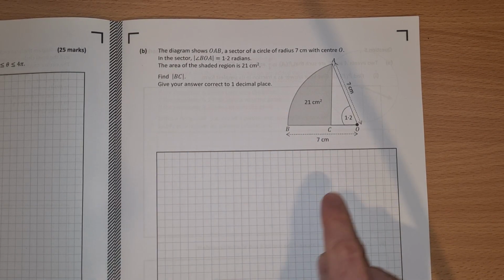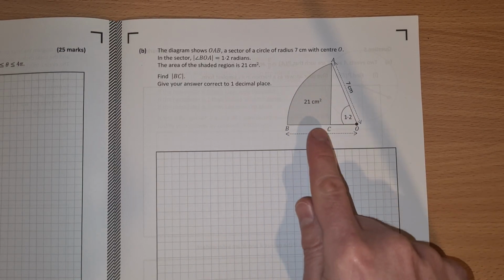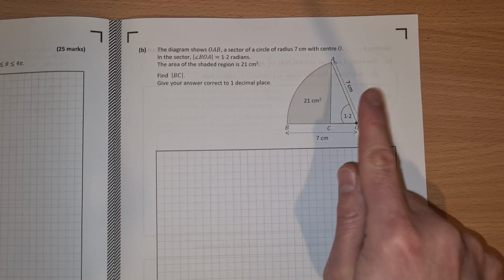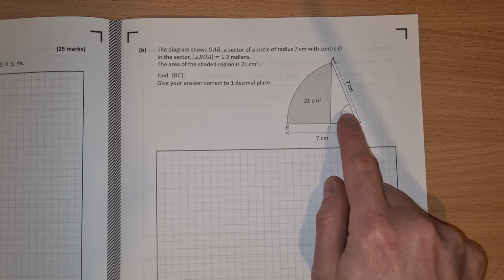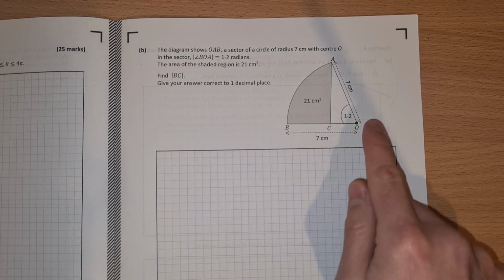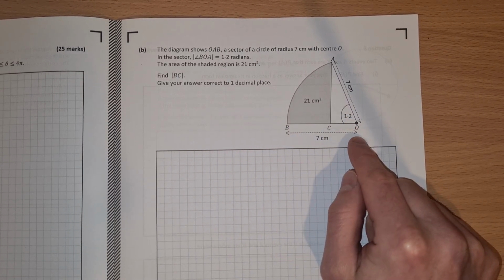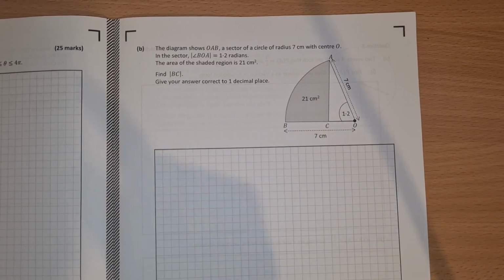So for this one, I'm thinking you find the area of the whole sector, then take away this area, and that'll leave you with this area here of this unshaded region. Then you can maybe use the area formula in reverse to find OC, and then take it away from 7 to find BC.